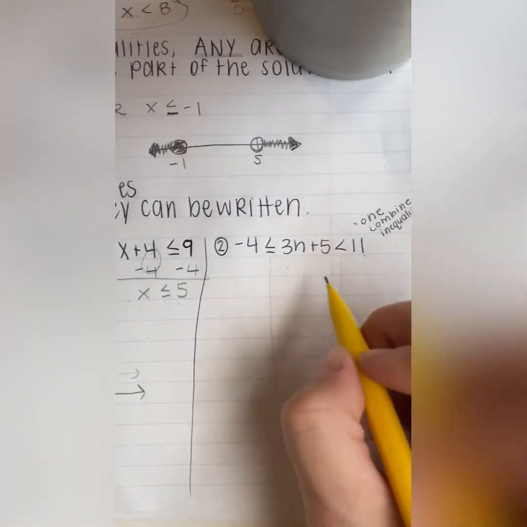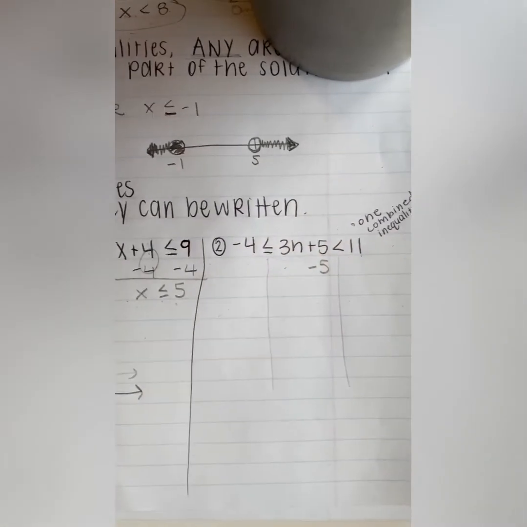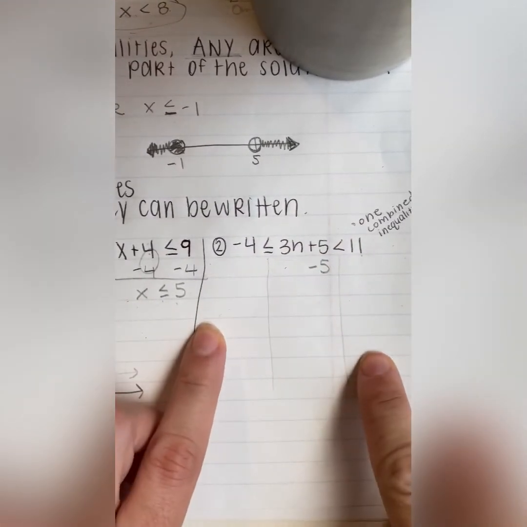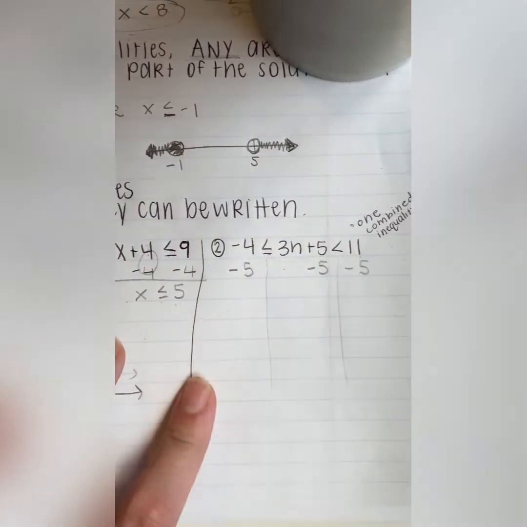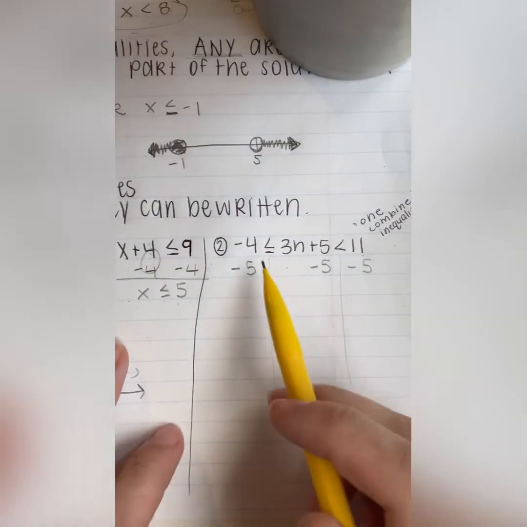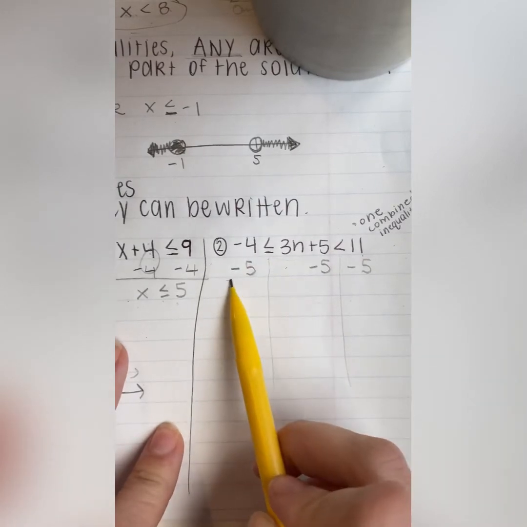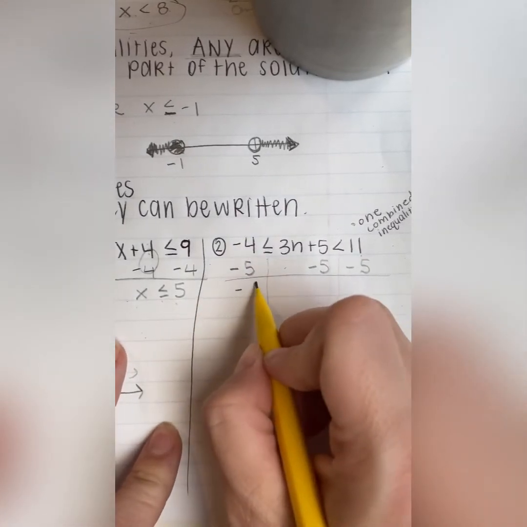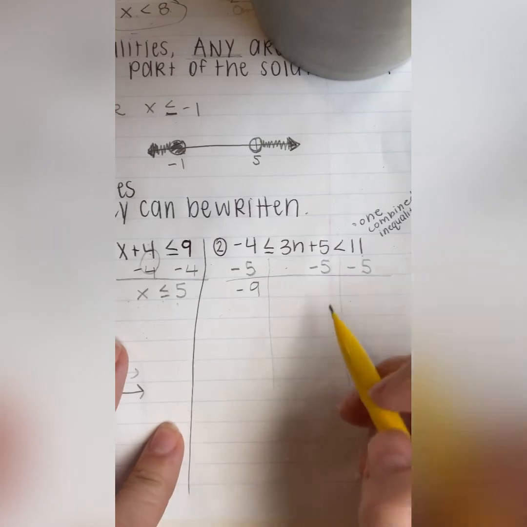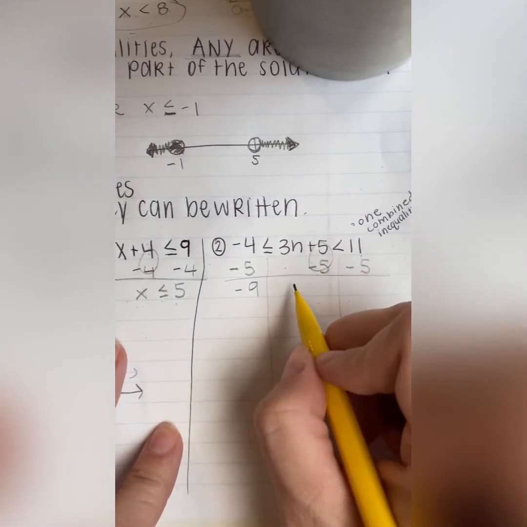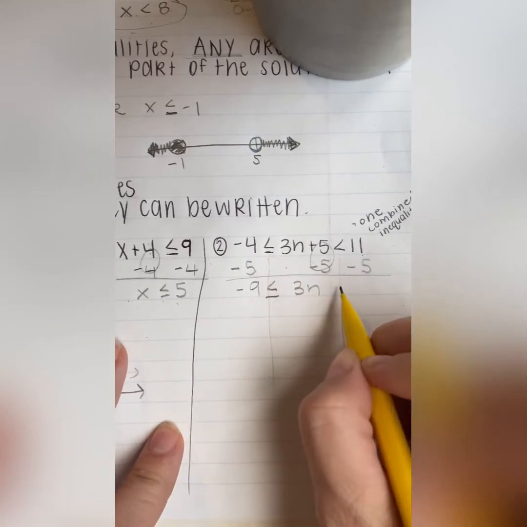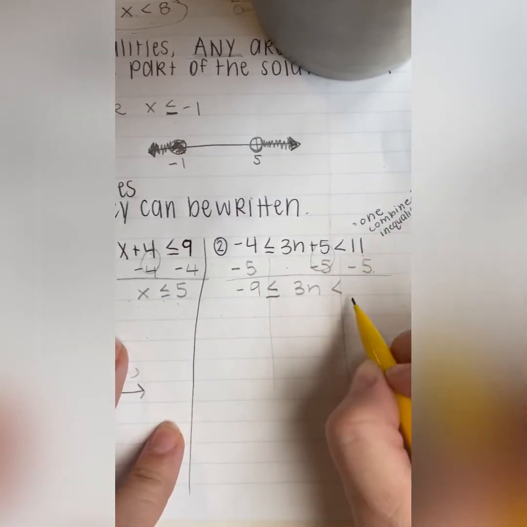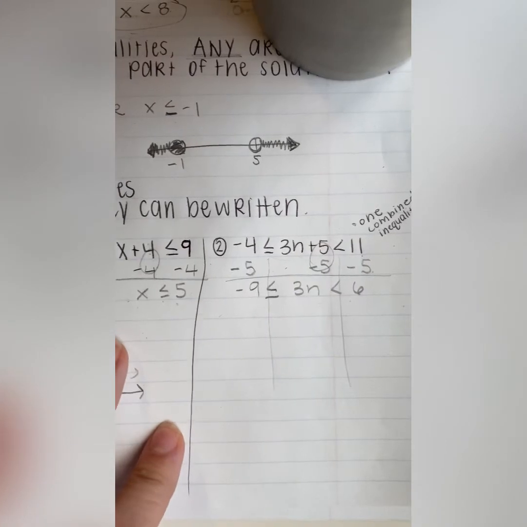So to cancel out a plus 5, we would do minus 5. Since I have 2 other sides, I need to do minus 5 on both of those sides as well. Okay, so then I have a negative 4 minus 5, which is going to give me a negative 9. 5 minus 5 is 0, so we're just left with our 3n in the middle. And then 11 minus 5 is 6.